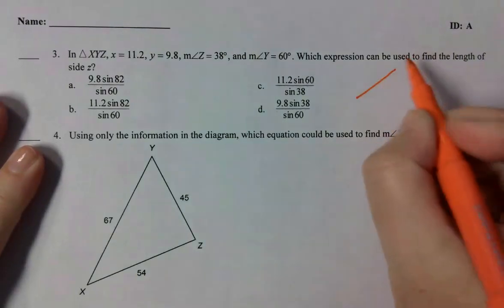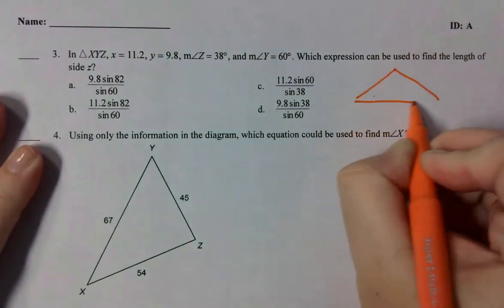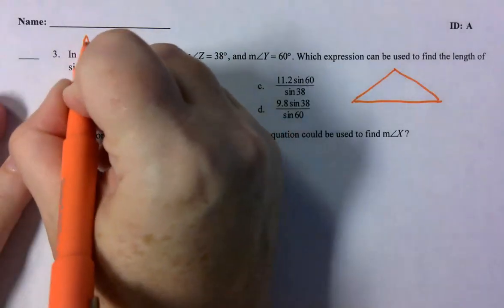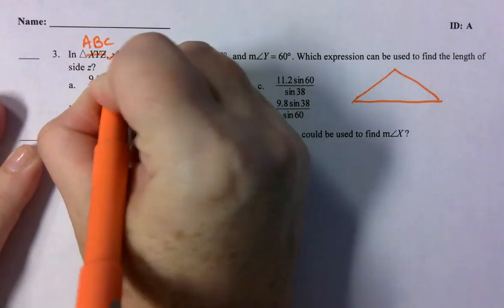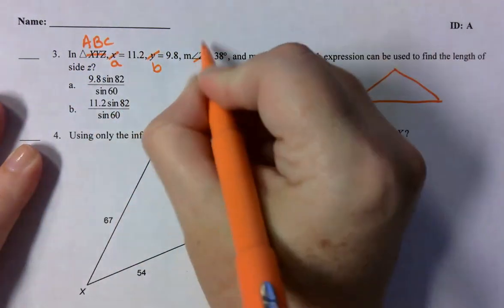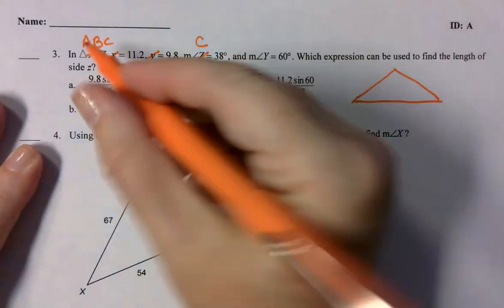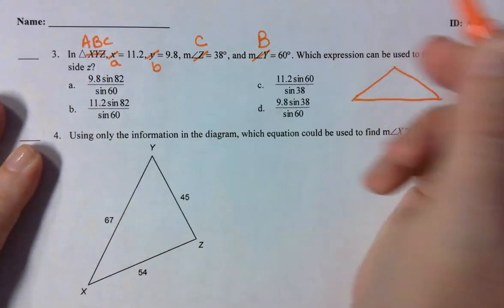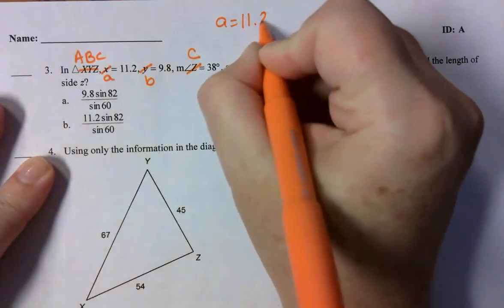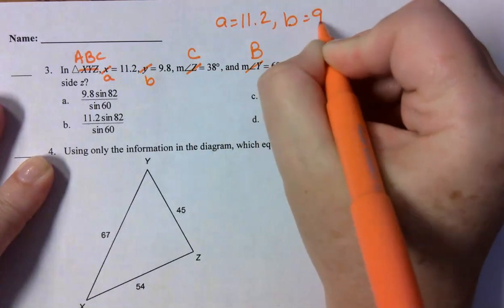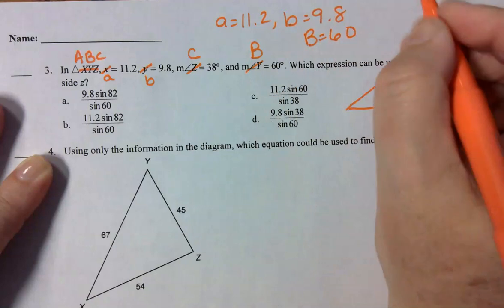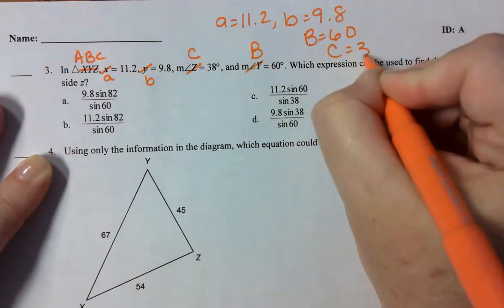So let's go ahead and draw our triangle. What I'm going to do is change XYZ to ABC. So that's my little a. Here's my little b. Big C, and what was y again? Y was my b. So I have A as 11.2, B is 9.8, big B is 60, and big C is 38.